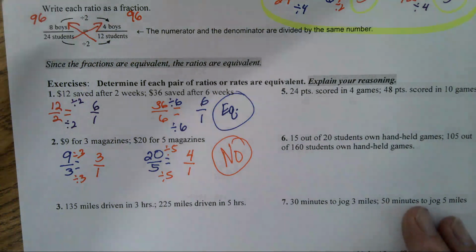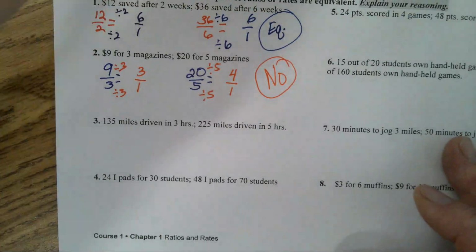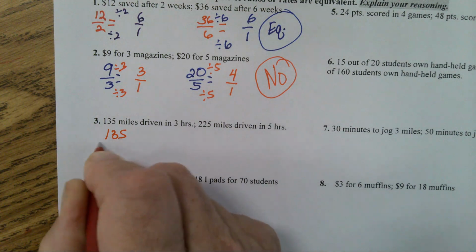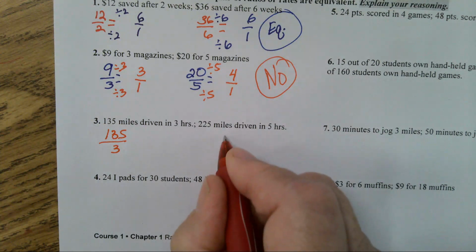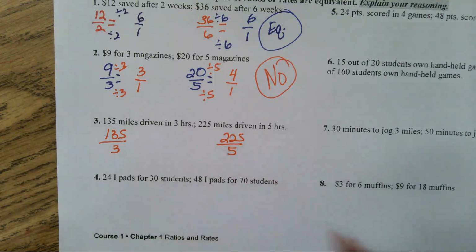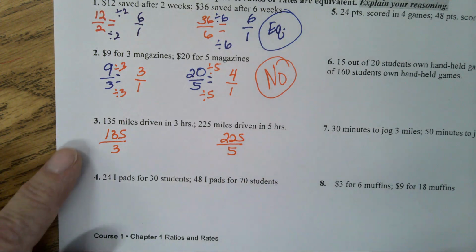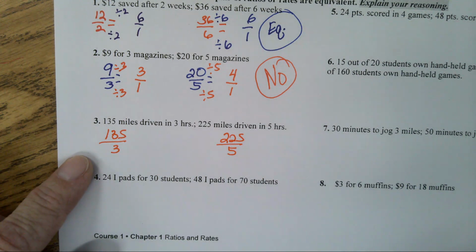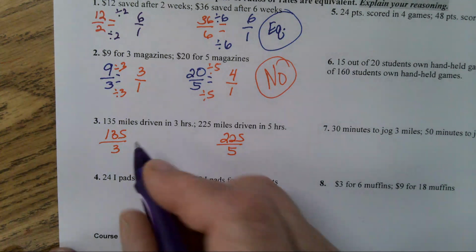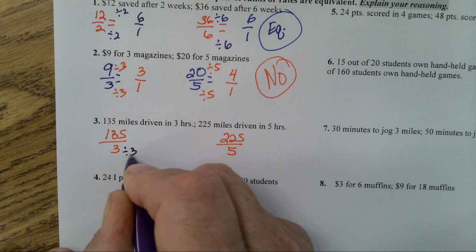Okay, number 3. 135 miles in 3 hours. 225 in 5 hours. Okay, 1 plus 3 is 4 plus 5 is 9. 3 divides 9, so 3 will divide that. So let's divide them both by 3. Let's get it over a 1.